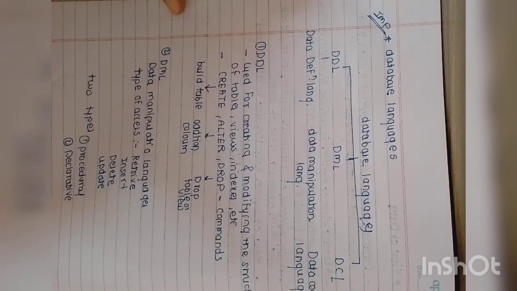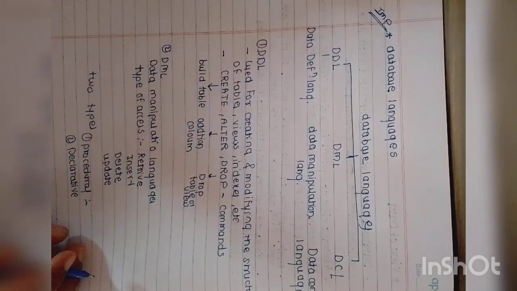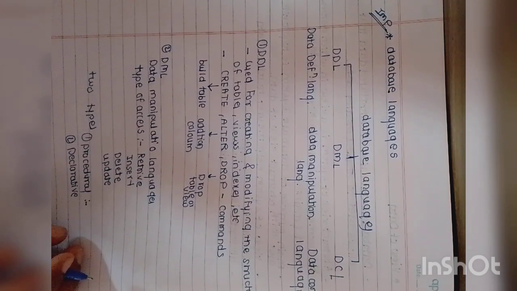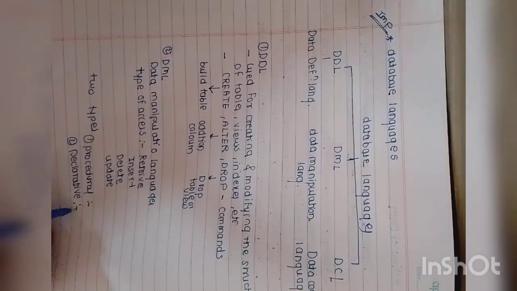In declarative, the user specifies what data are needed without specifying how to get those data.